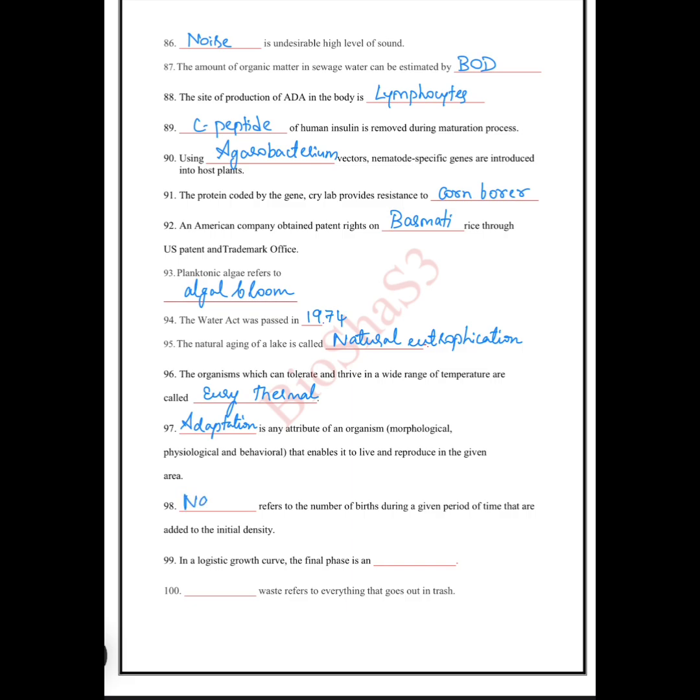Natality refers to the number of births during a given period of time that are added to the initial density. In a logistic growth curve, the final phase is an asymptote. Solid waste refers to everything that goes out in trash.